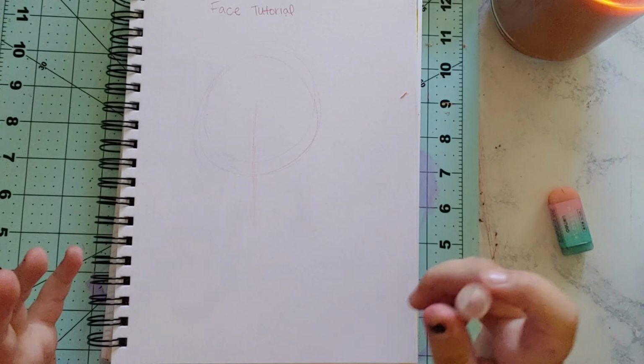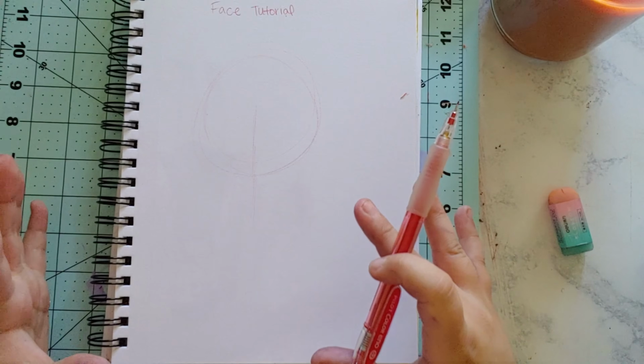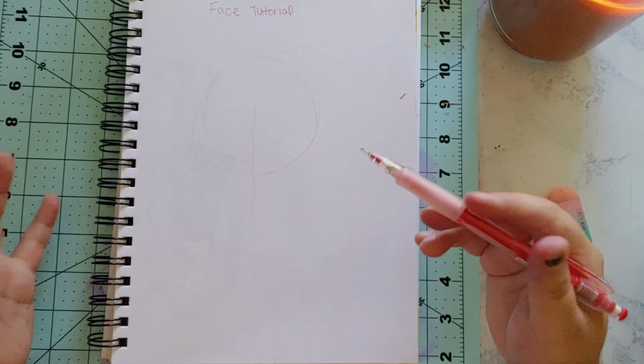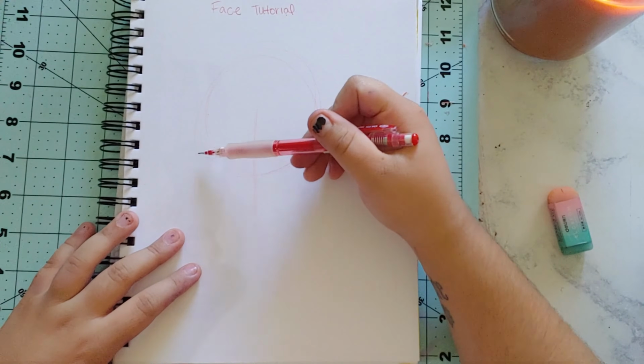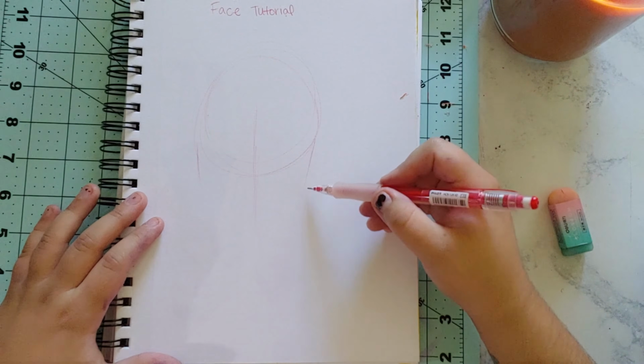Everybody's facial structure is different, so you don't have to follow these rules, but this is just the basic placement of where you can put them on the face, and then you can change it however you want to. So I just put this line down the center, and then I'll do the same thing on the side of the face, but at a slight curve almost.